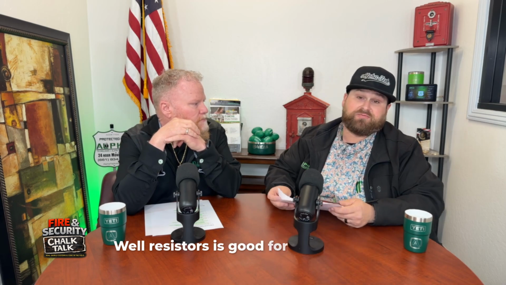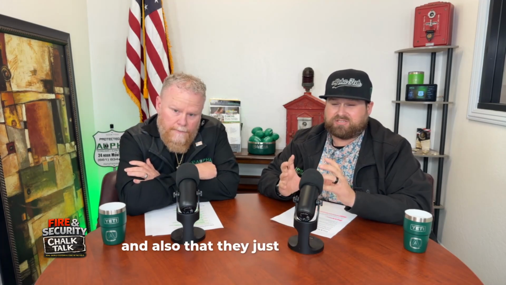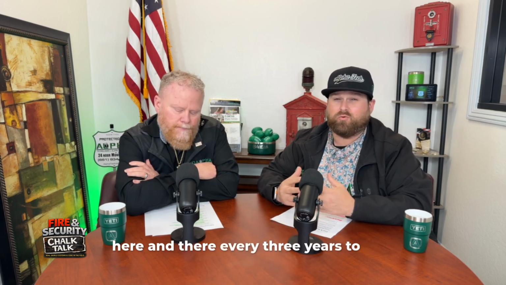Well, resistance is good for the end of the line, also to check your power voltage. There are a lot of reasons why we like to use resistors. I prefer wired motion over wireless motion. I feel like you can do more with it, and they just provide better, because in wireless we always have to change batteries here and there, every 3 to 4 years.